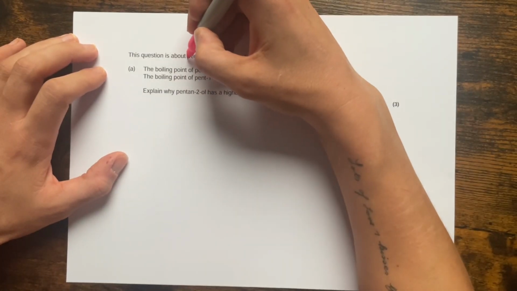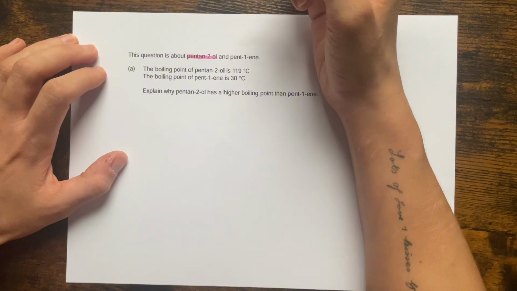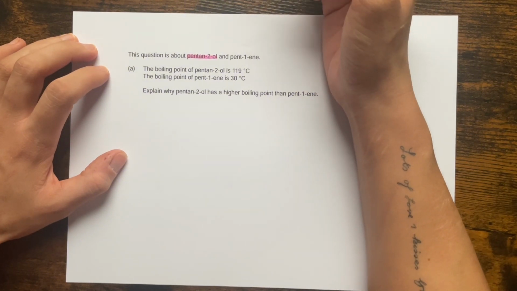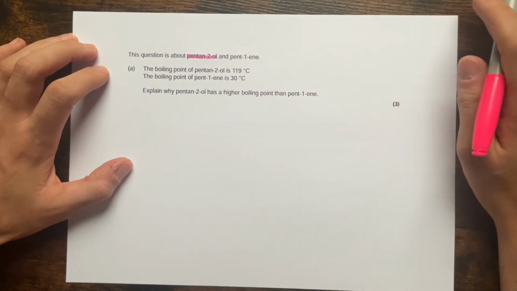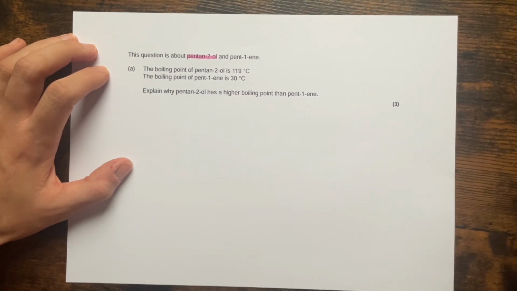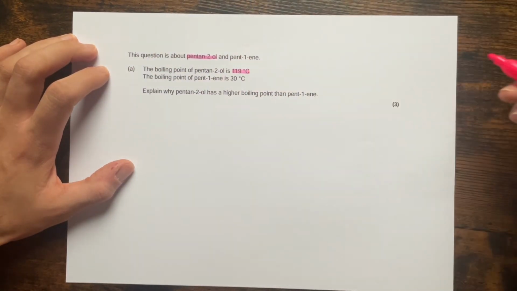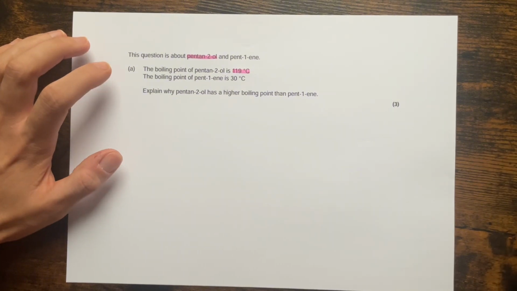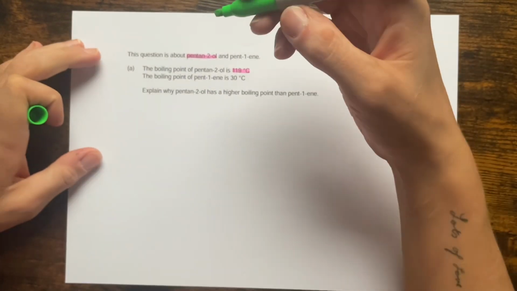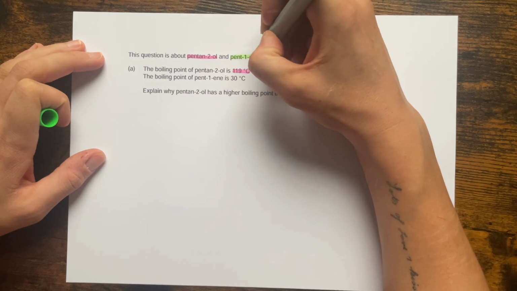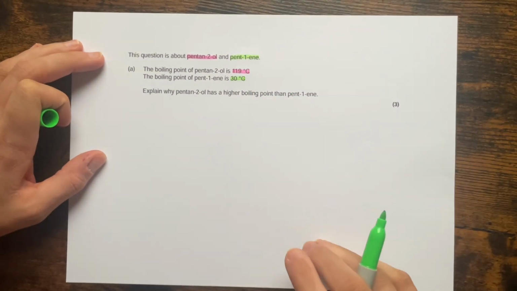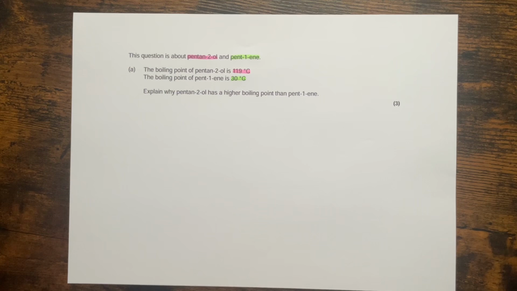So we've got pentan-2-ol, which is an alcohol, and for those of you who have not yet moved on to alcohols, I'll draw the structure of the pentan-2-ol so that we can see what type of intermolecular forces there's going to be. The boiling point of pentan-2-ol is 119 degrees, so a lot higher than the boiling point of the pent-1-ene, which is an alkene, which only has a boiling point of 30 degrees. And again, I will draw the structure of pent-1-ene so that we can compare that with the pentan-2-ol.